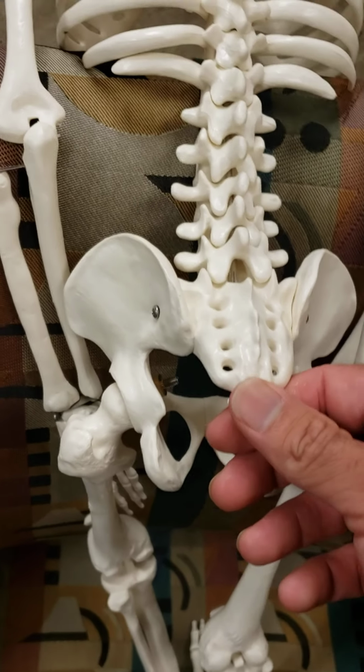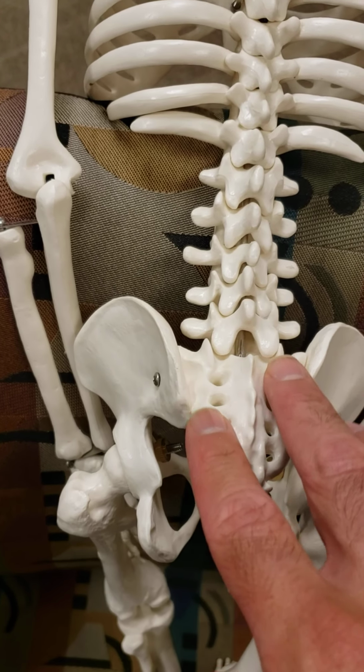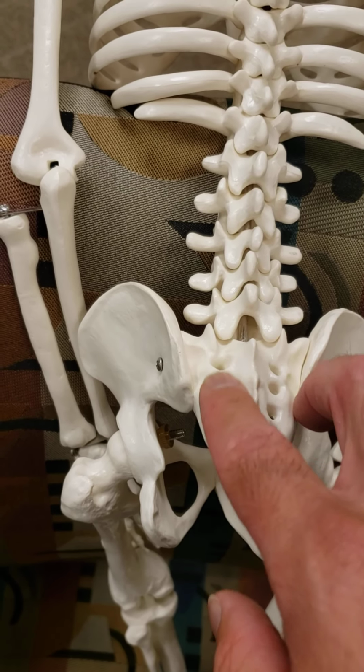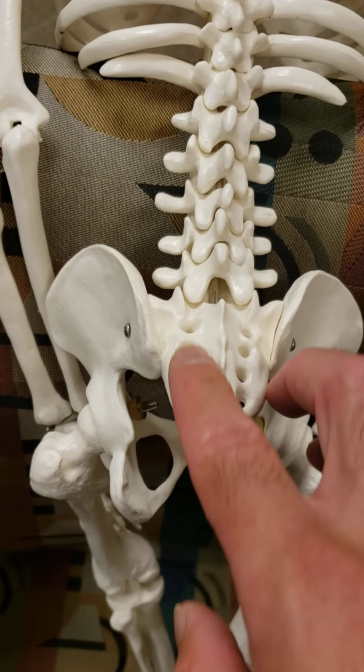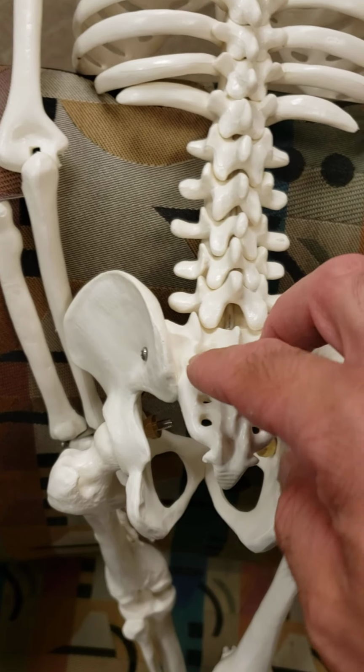All right, it's a tailbone. Right above the tailbone is the sacrum. There you go. Can't believe I missed that. Sacrum, and it carries a lot of the weight, but not all of it.